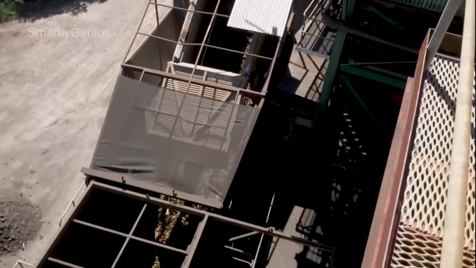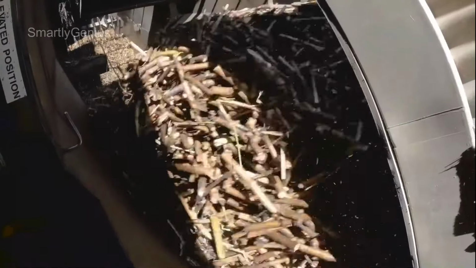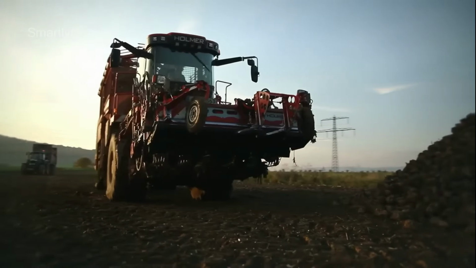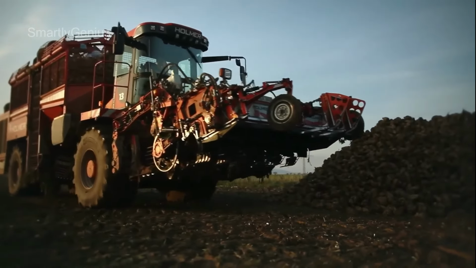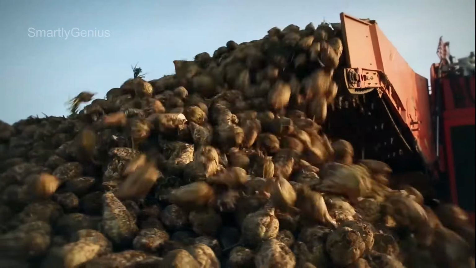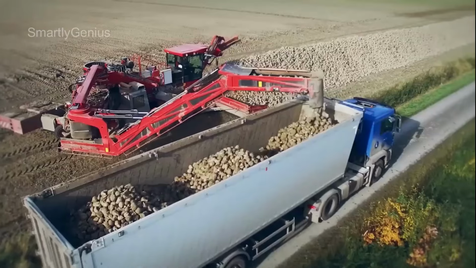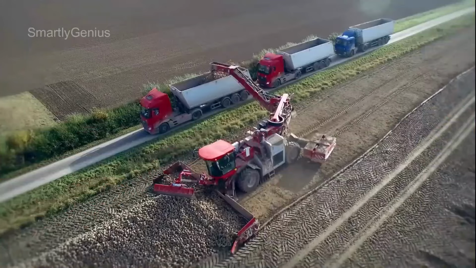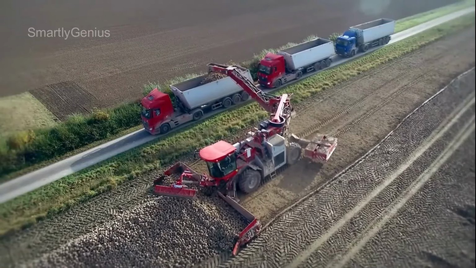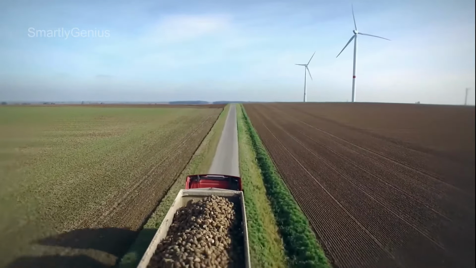Harvest periods for sugar beet are in the fall and winter. The beet's head is removed during harvesting by a rotor beater and left in the field. The beets are then extracted from the ground by a beet loader and placed into a truck, which transports them to a processing facility.